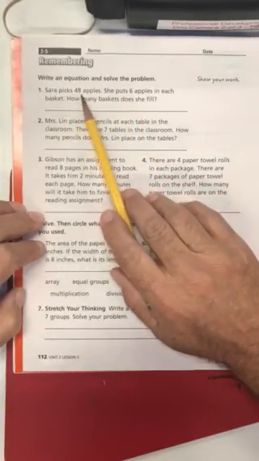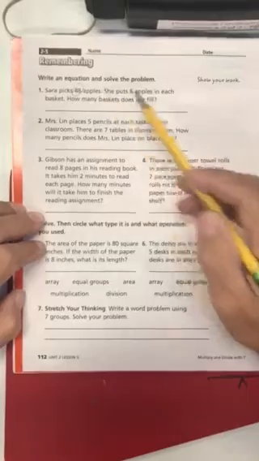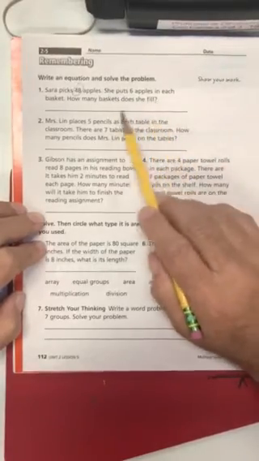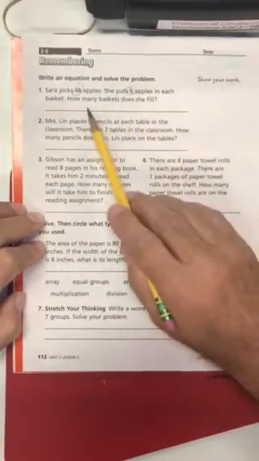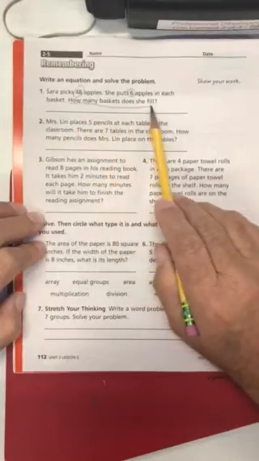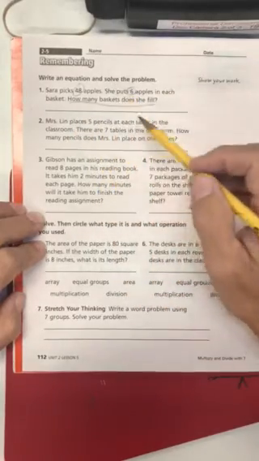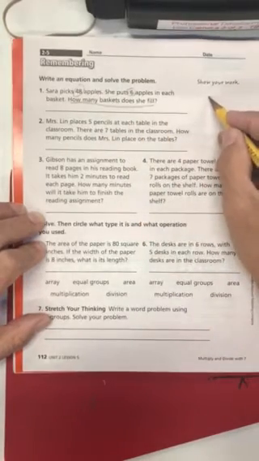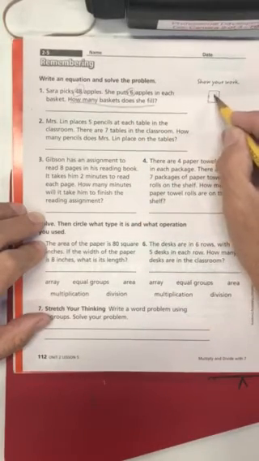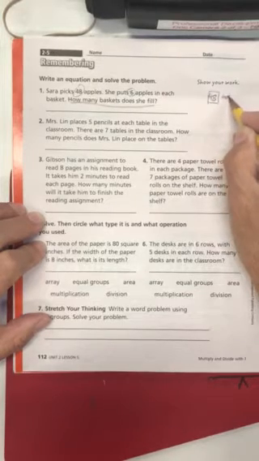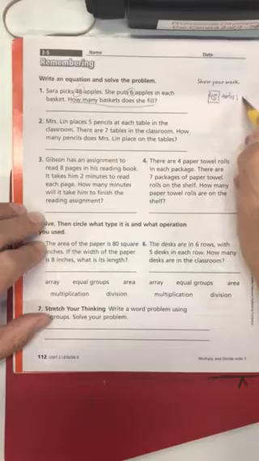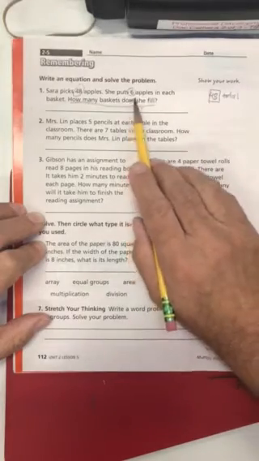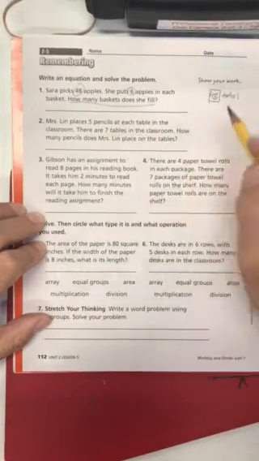Number 1, Sarah picks 48 apples. She puts 6 apples in each basket. How many baskets does she fill? So it looks like a division problem because we have the total, and it's going to be an equal groups problem. So we have 48, which is the total number of items or the total number of apples. And she put 6 apples into each basket.